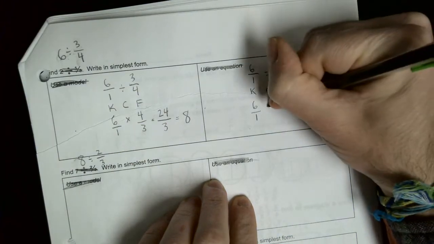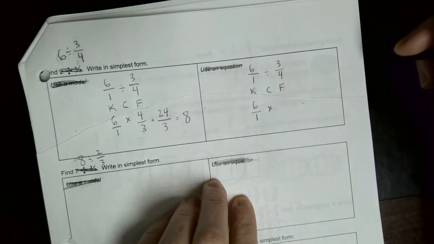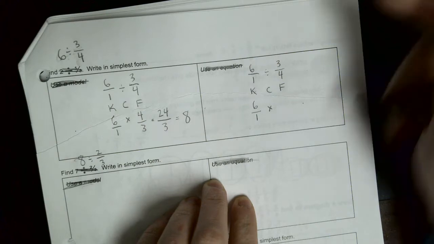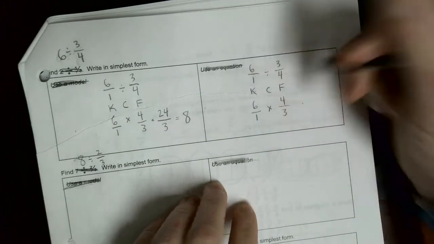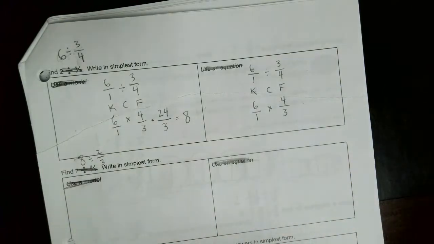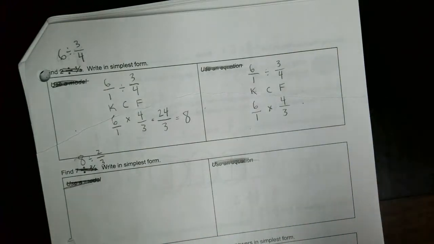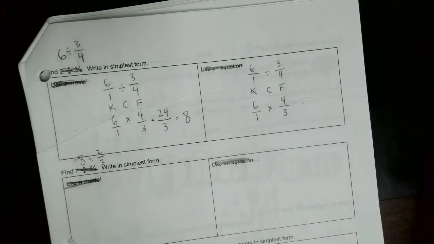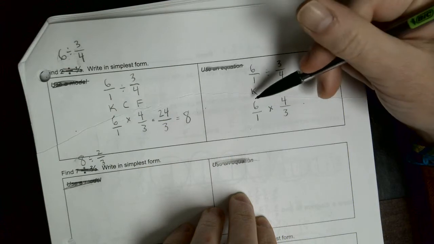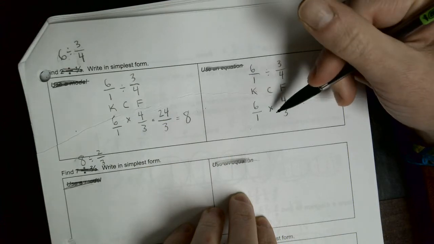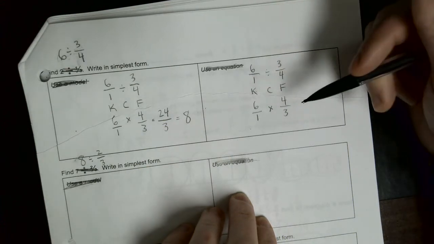Change the division to multiplication. And then we're going to flip it with the reciprocal. But watch this. At this point, we could multiply. However, we could also simplify. Now, to simplify this, we're going to look diagonally. Now, we should still get 8 as our answer.